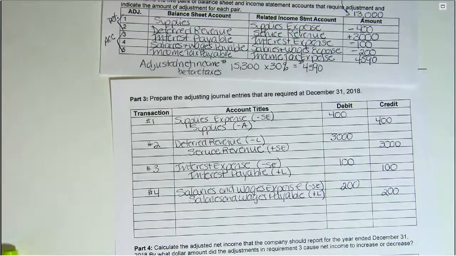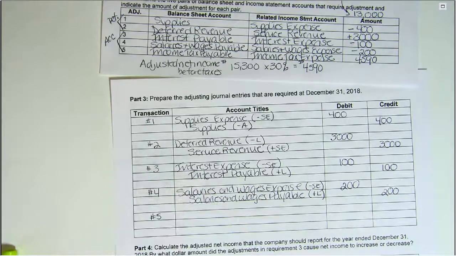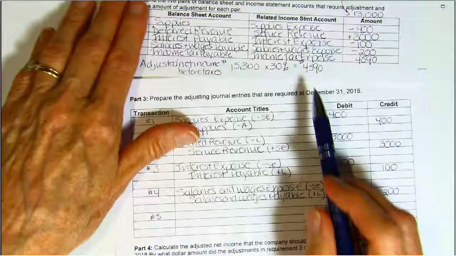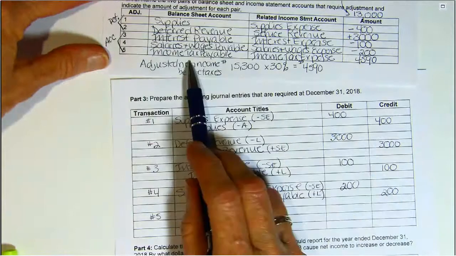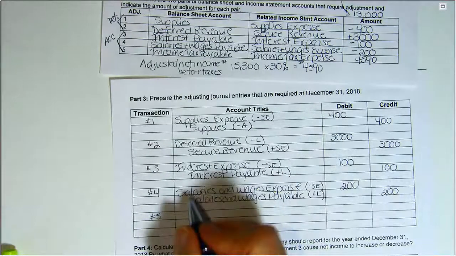And our last adjusting entry is for income tax expense. And we will debit income tax expense, credit income tax payable for $4,590.